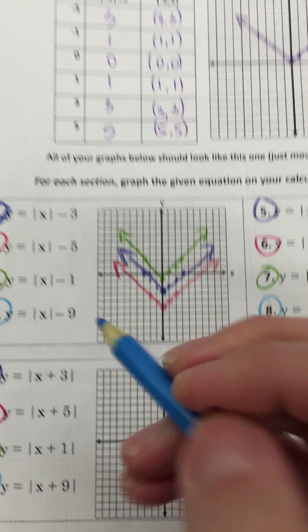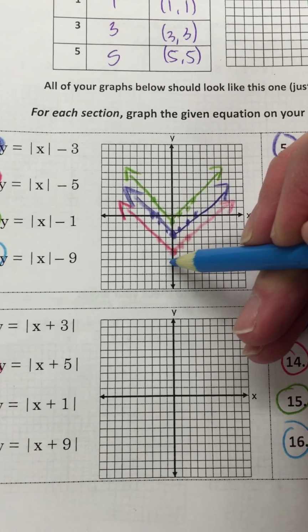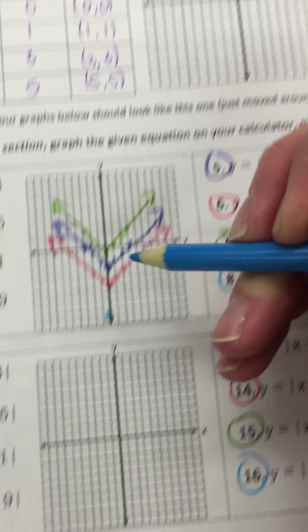And the last one, absolute value of x minus 9. So if I start at the origin, I now have to go down 9: 1, 2, 3, 4, 5, 6, 7, 8, 9. And then I'm going to do the same thing with my v. I'm going to go up 1 over 1 three times, connect my dots, and then do the same on the other side and connect my dots. Hopefully you guys are using a straight edge when you do this so that your lines look nice and pretty. I can only hold the phone with one hand and write with the other hand, and unfortunately I don't have 3 hands, so I can't use a straight edge.